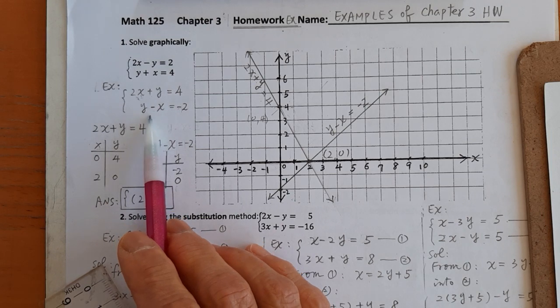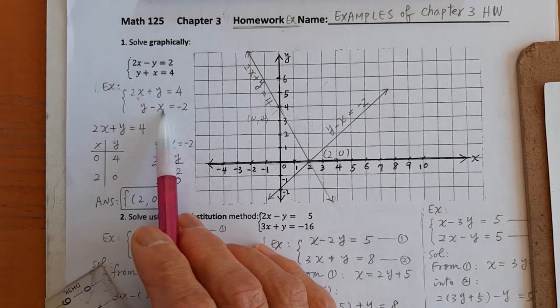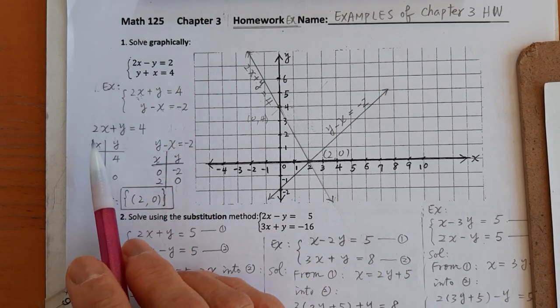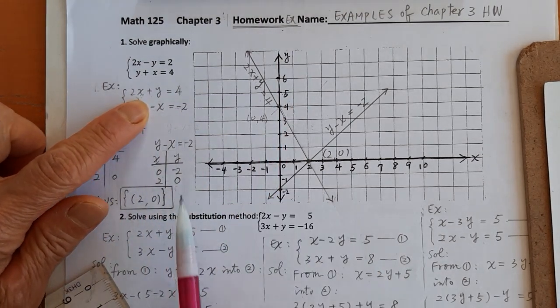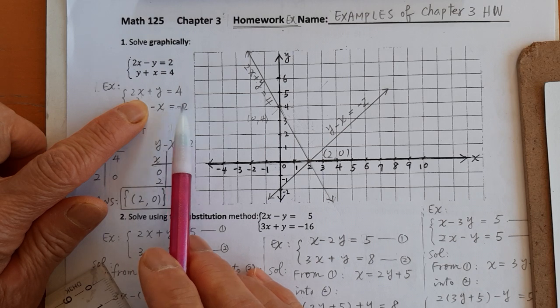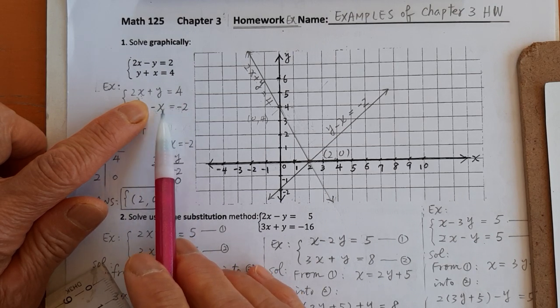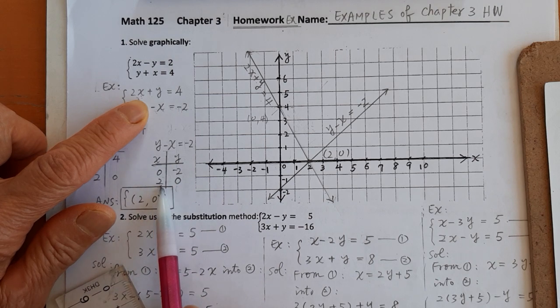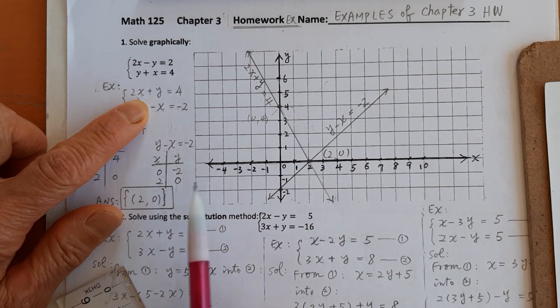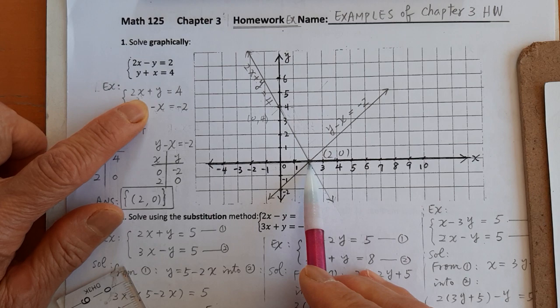And the second one, y minus x equals negative 2. You let y equal 0, so cover y, get negative x equals negative 2. Multiply by negative on both sides, so x equals 2 when y equals 0. That is the point 2, 0.